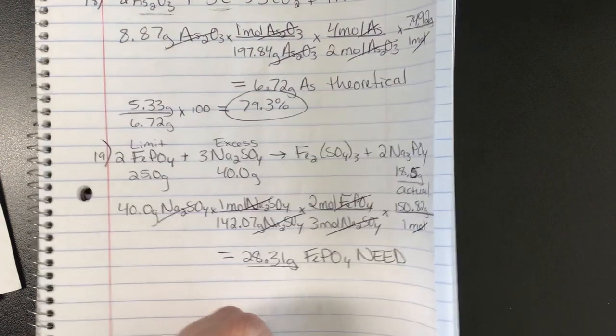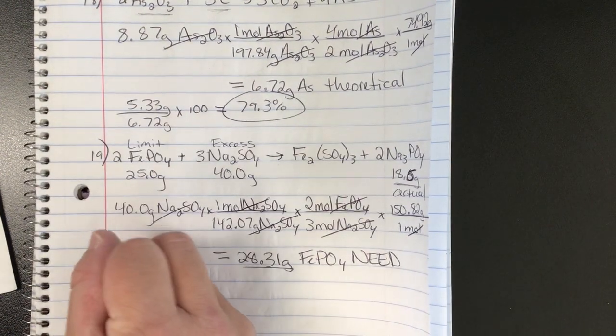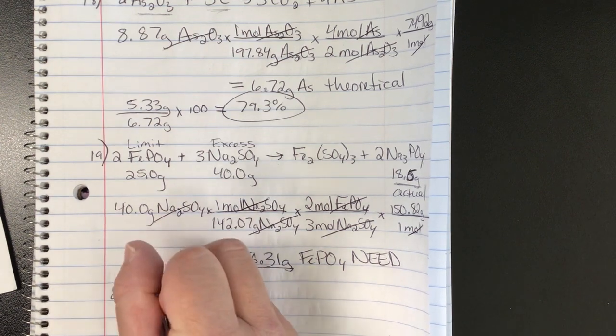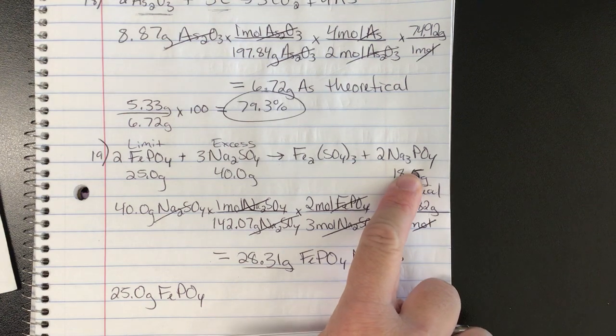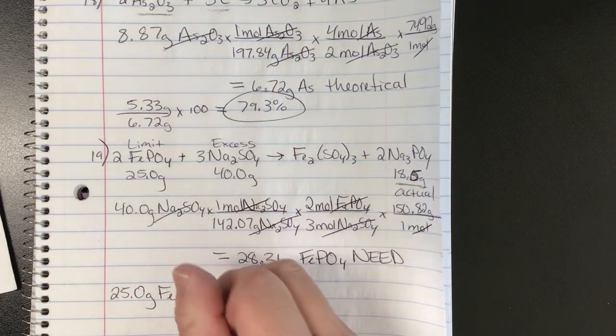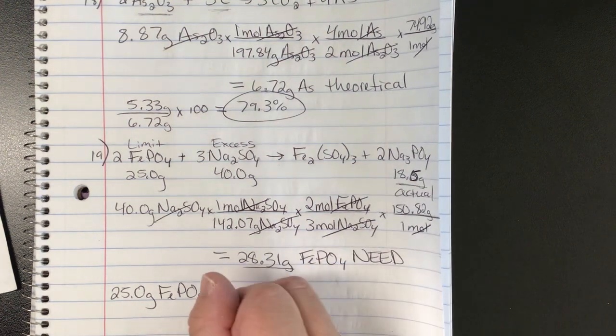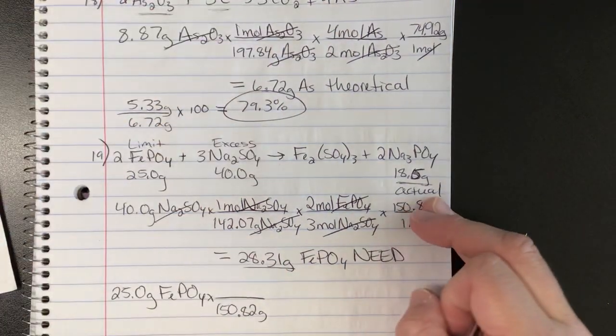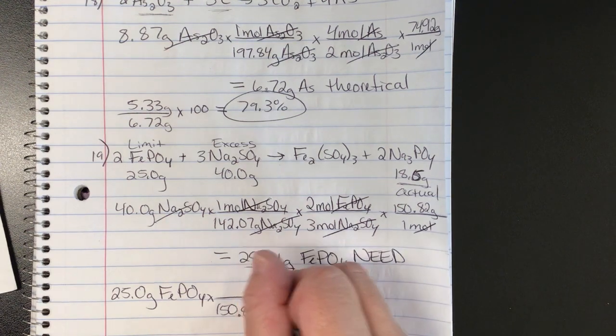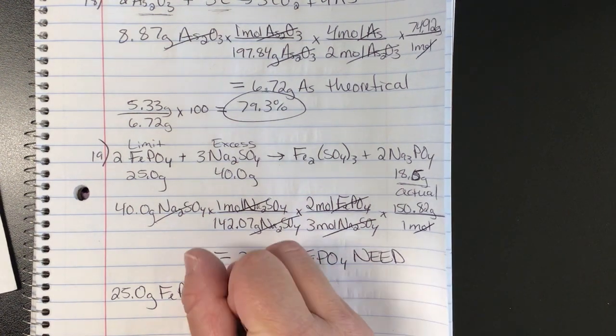So now we can start with our 25 grams and find our theoretical yield of sodium phosphate. Okay, so our molar mass is 150.82 per 1 mole.